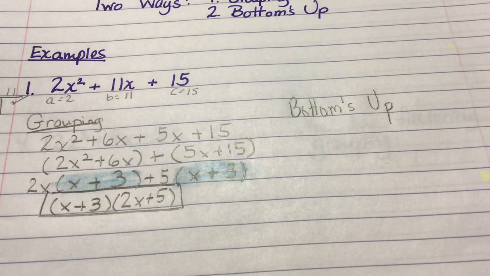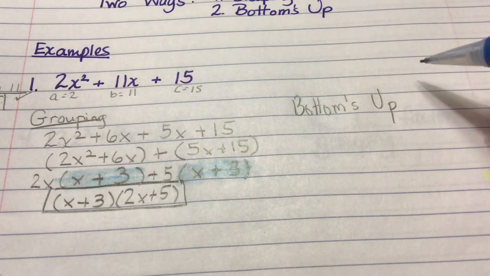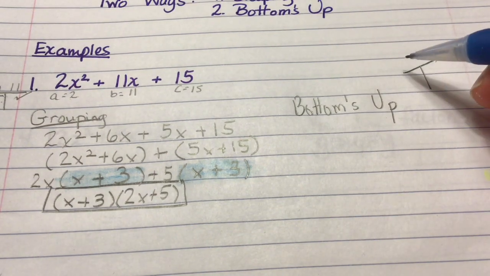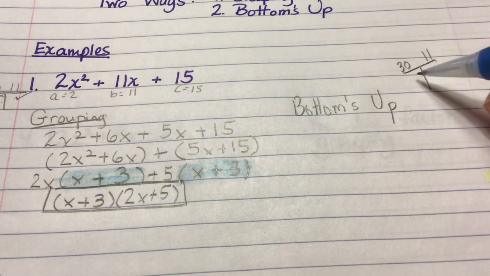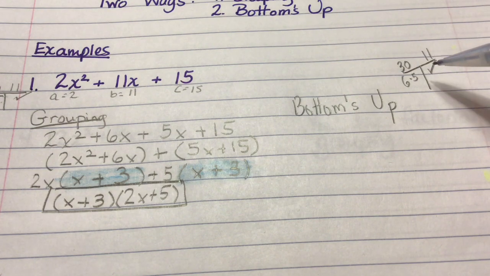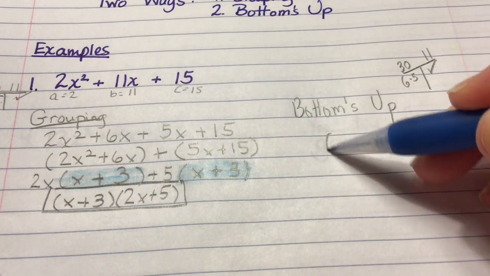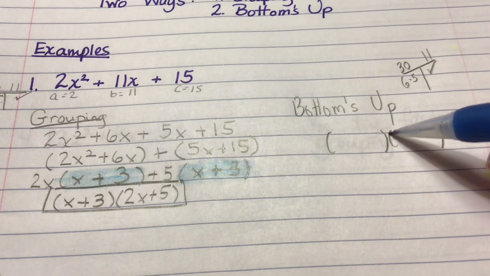Okay. What are we going to do? Well, we're going to use that same table we made earlier. Factors of a times c, sum of b, and we're not going to change those factors. It's still 6 and 5. Then you're going to put your 2 binomials being multiplied.